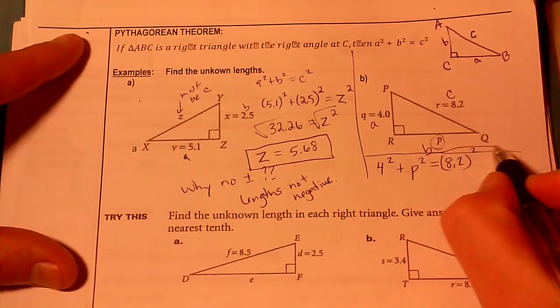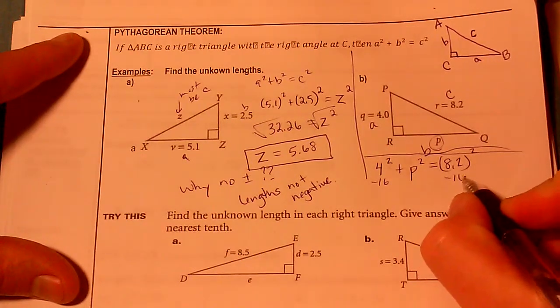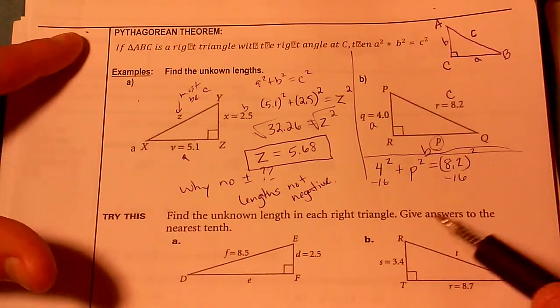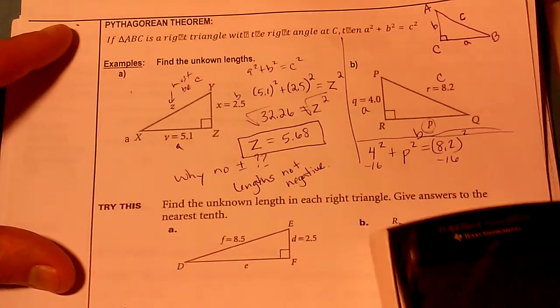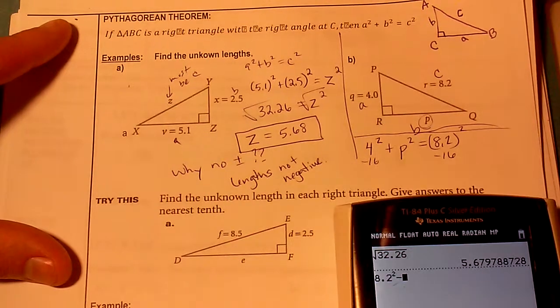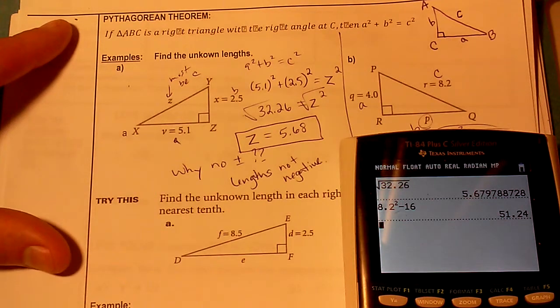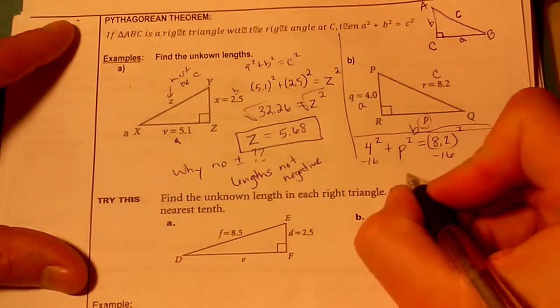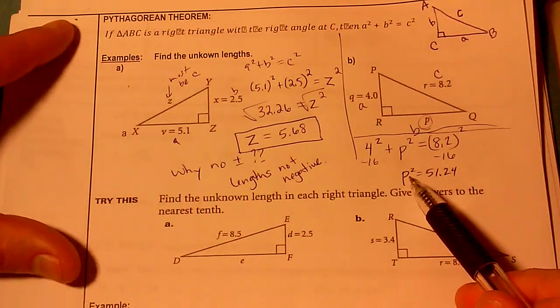It's a substitution problem for setup, and then we're going to go ahead and just subtract 4 squared, which is 16, from both sides. Use our opposite inverse operations to get the missing value by itself. So 8.2 squared, and I was subtracting 16, right? Subtracting 4 squared from both sides, which is 16. So that gives me 51.24. All right, so P squared equals 51.24. So I know what the square is, so let's square root it.